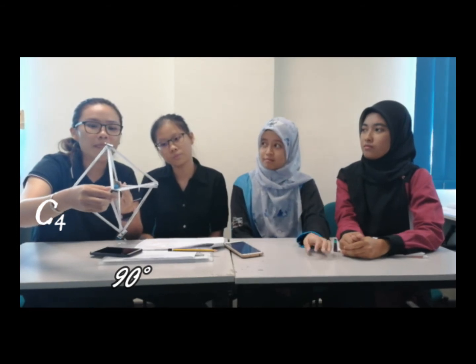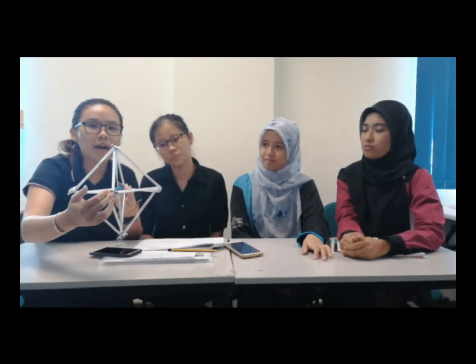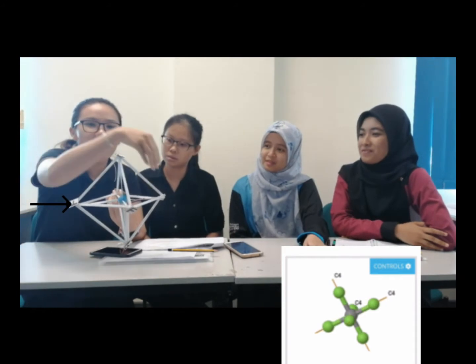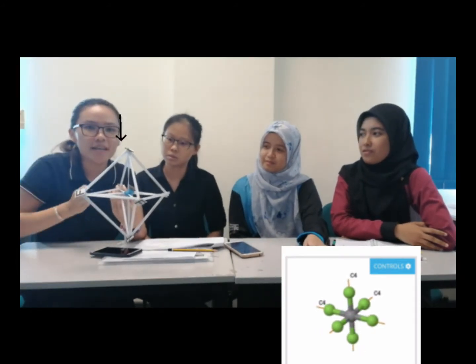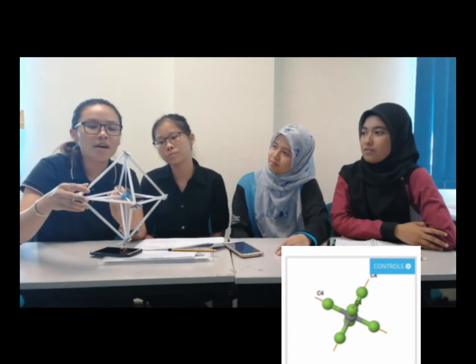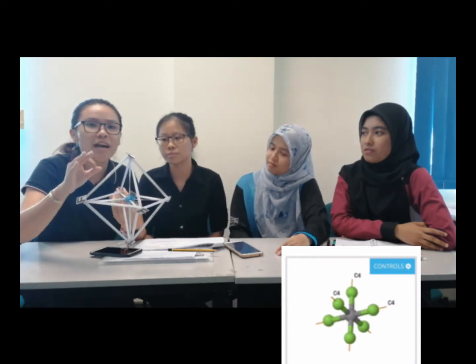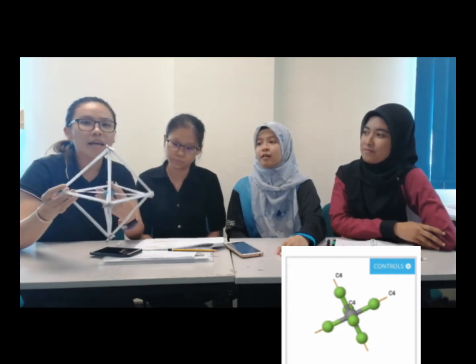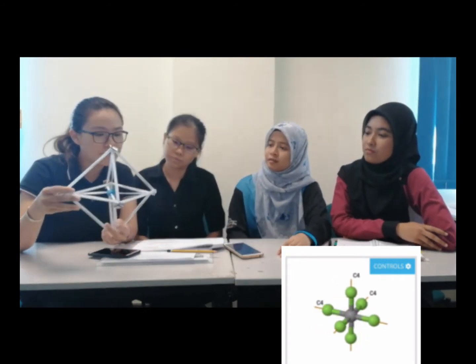Next, we also have C2. Oh, before I forget, we have 3 C4. How can we determine that? From here is the x-axis, the y-axis, and here is the z-axis. So to remember, the octahedral has 3 C4 axes, one along each axis. Then after that, we also have C2.